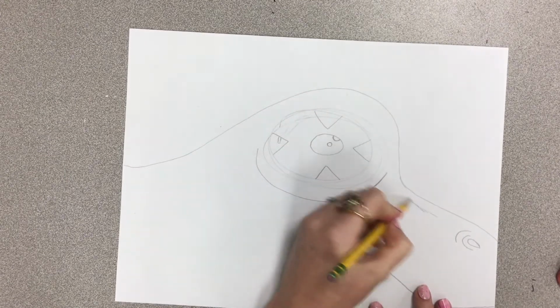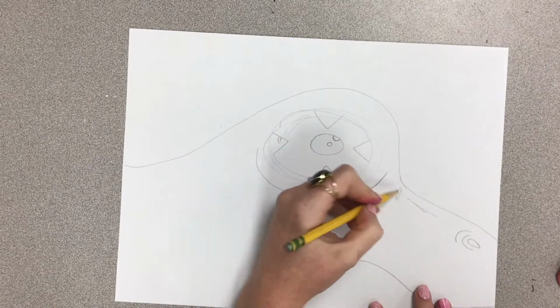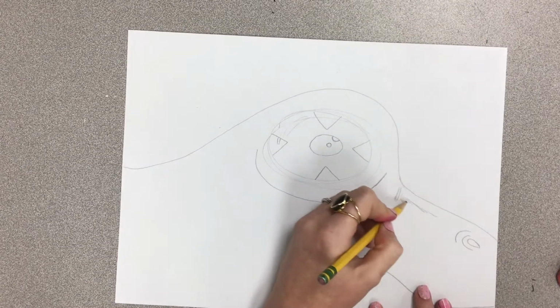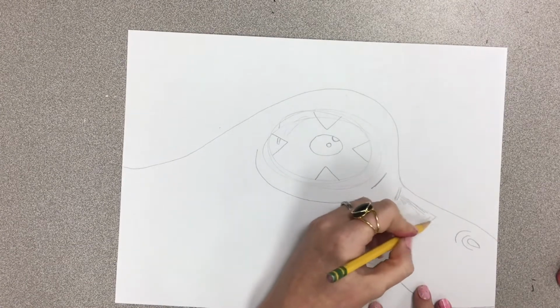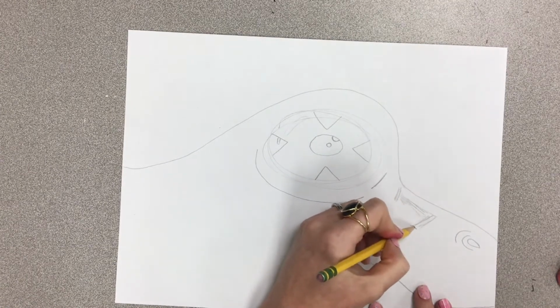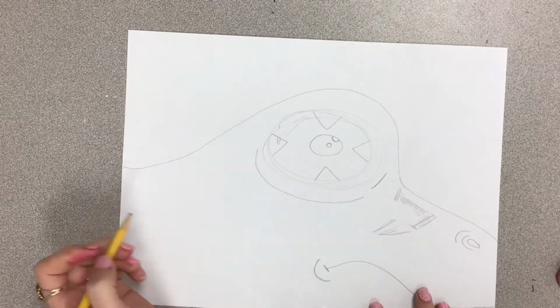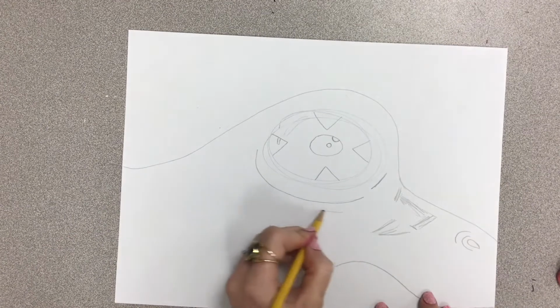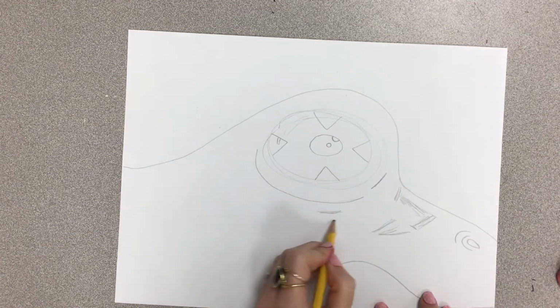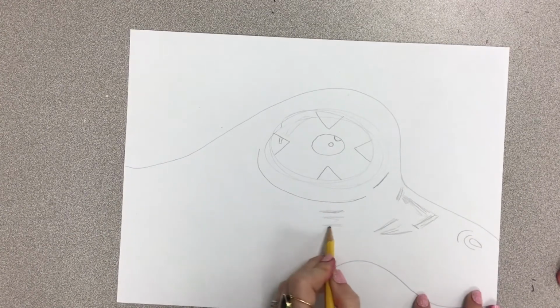Maybe some shadows, different patterns on the animal's skin. You want to leave it kind of basic because we are going to Sharpie and use our color pencils to color in our animal.